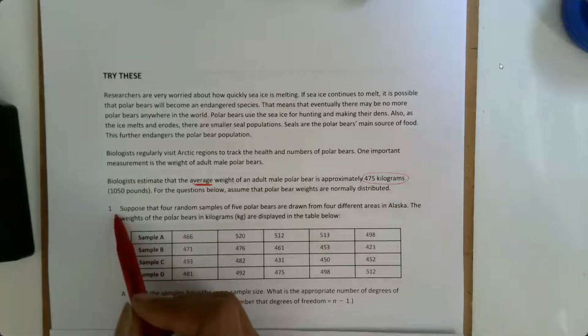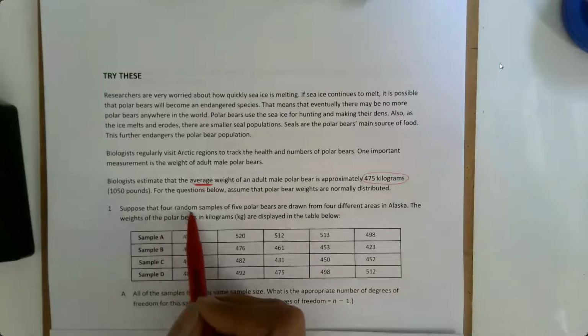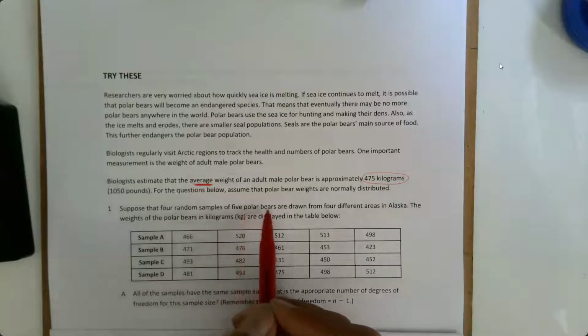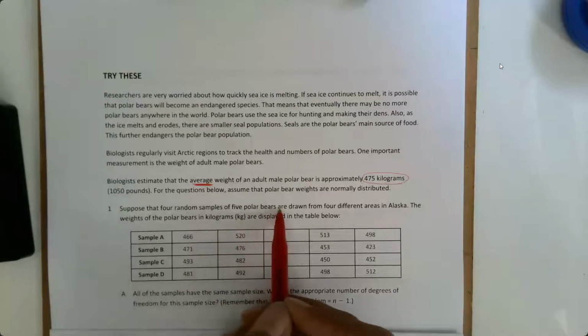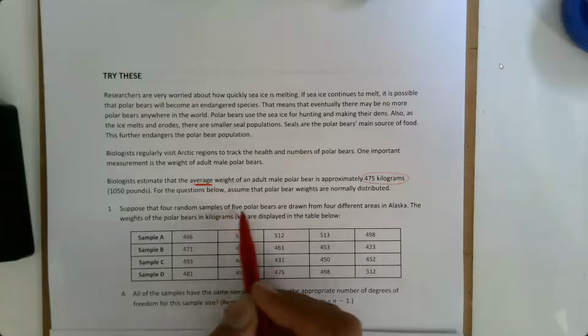Question 1, suppose that 4 random samples of 5 polar bears are taken. So sample sizes are 5. We have 4 samples.